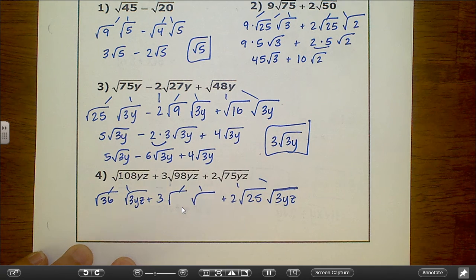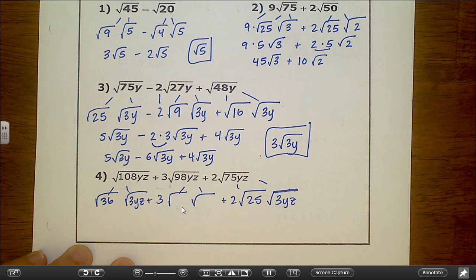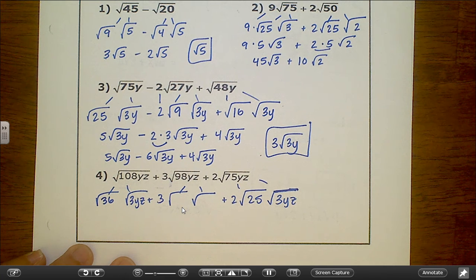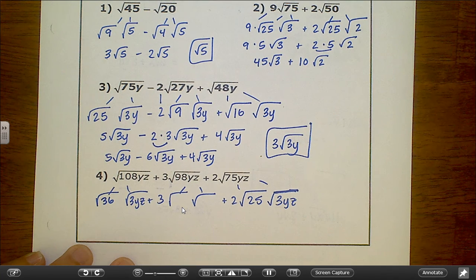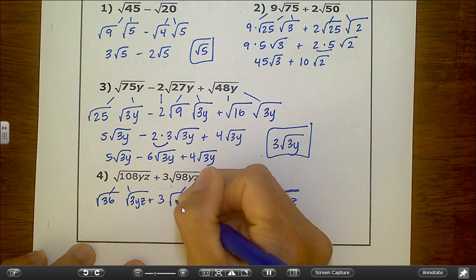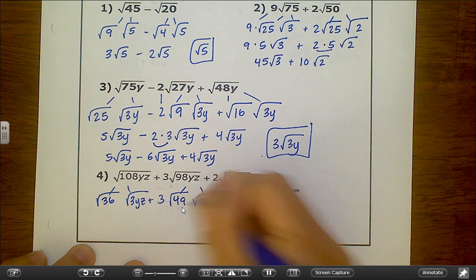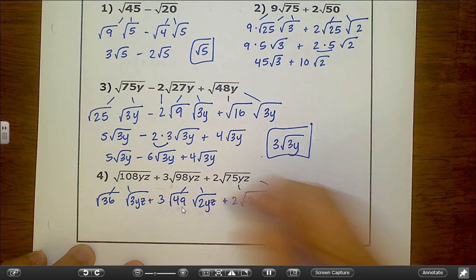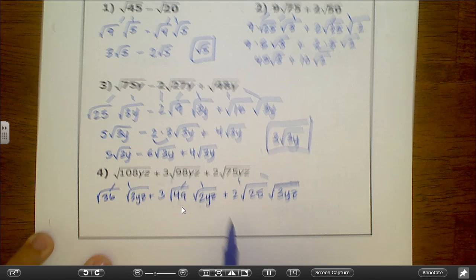Now 98, what if I try that trick too with 98 and divide it by 3? Well, that's not going to work. Unfortunately, you get 32.7. So maybe you already know what the 98 is going to be. But if I go up and try 81 and then 64, I will get to 49, and I will see that it's 49 and 2. All right, so let's break this down a little bit further.